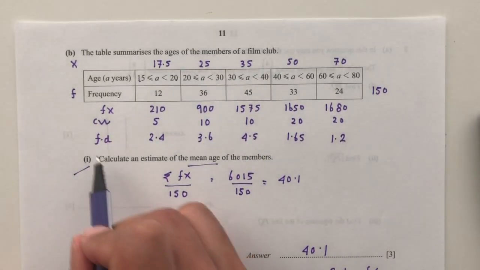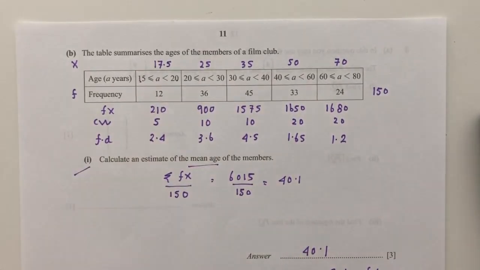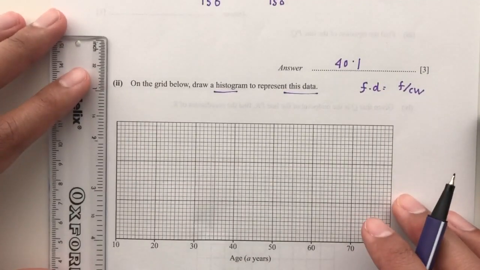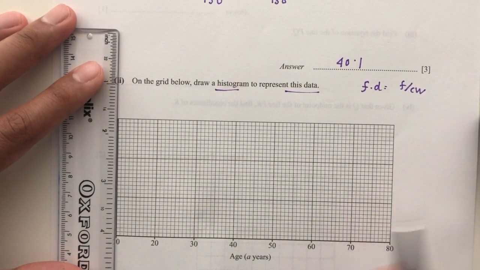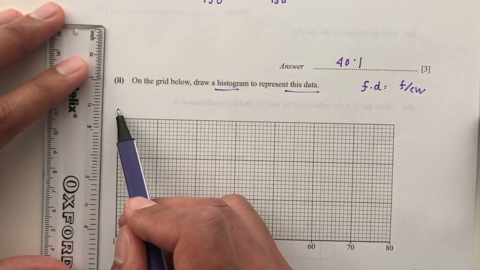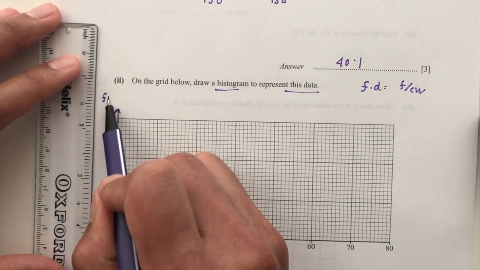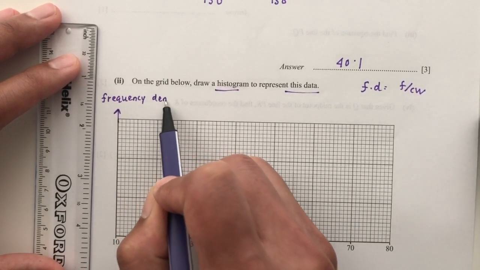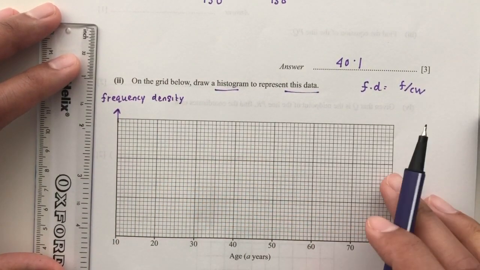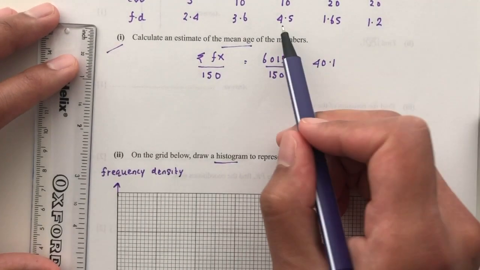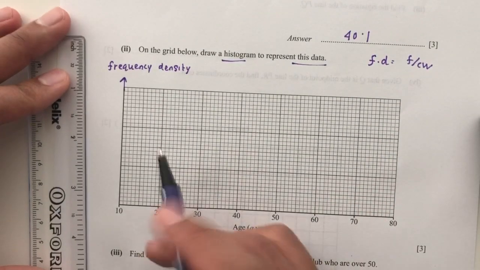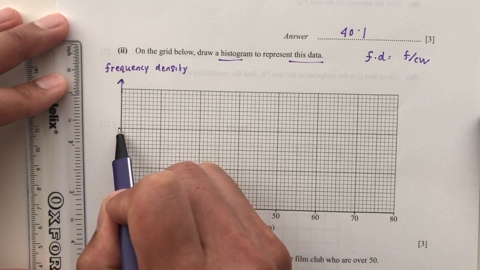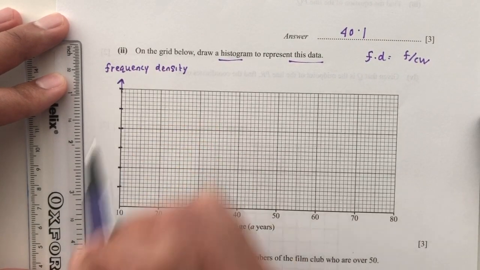So we have to draw these values of FD for each group. So let's first label this one. This is your frequency density. So the max value here goes up to 4.5. So here we have 1, 2, 3, 4, 5, 6.